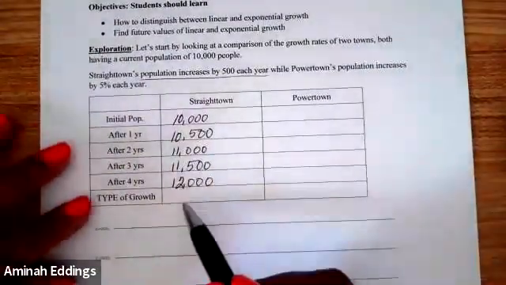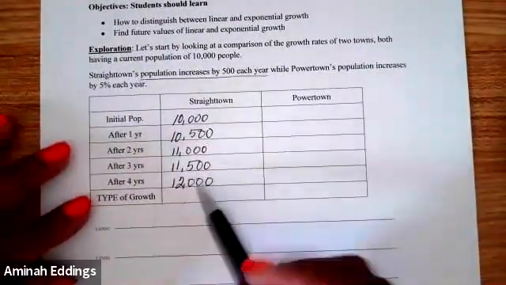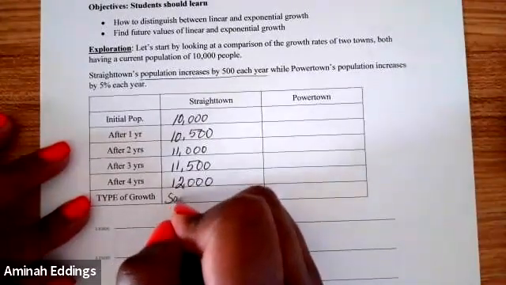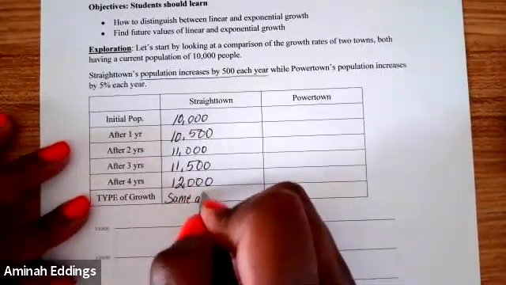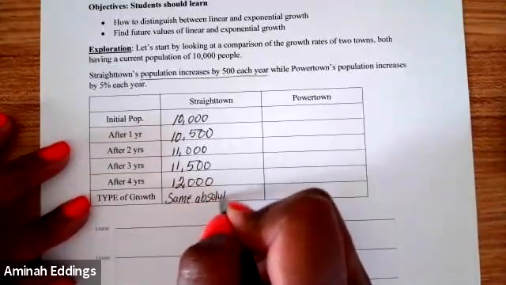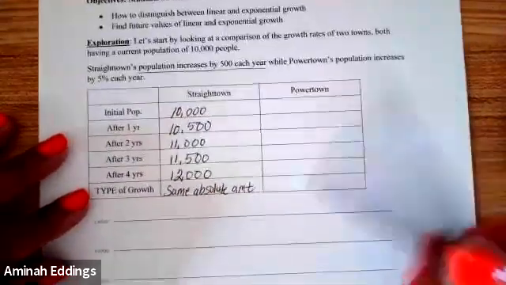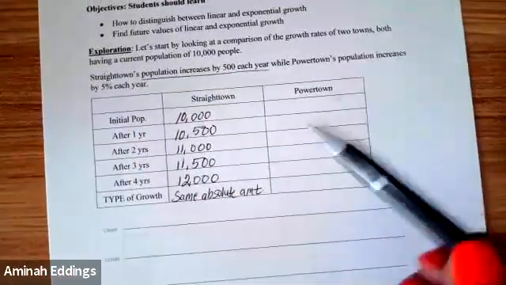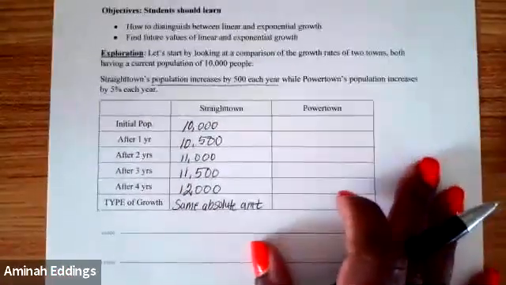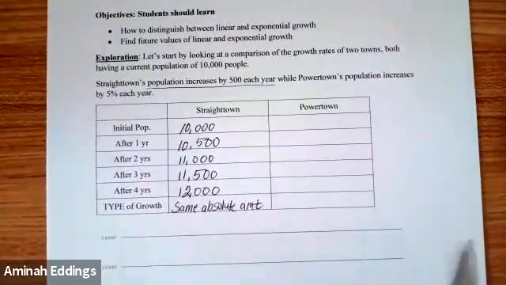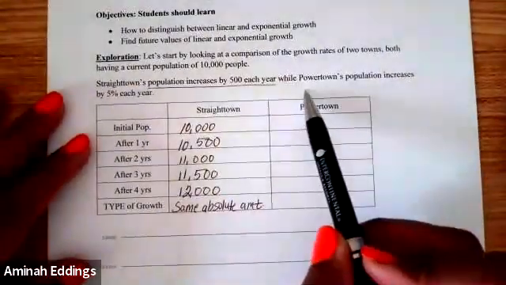All right, so the type of growth here, it is growing by the same absolute amount. Okay, that absolute amount means that the 500 is what it's increasing by every time. Okay, now let's look at Power Town.